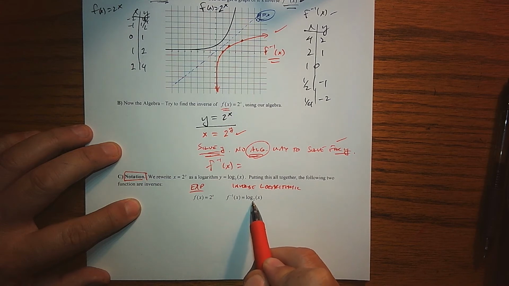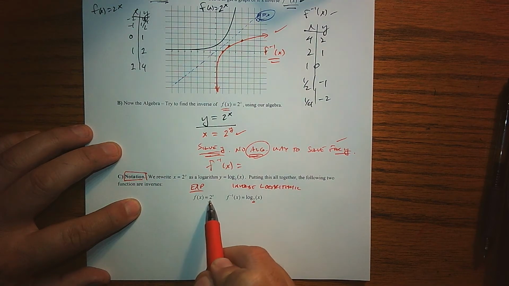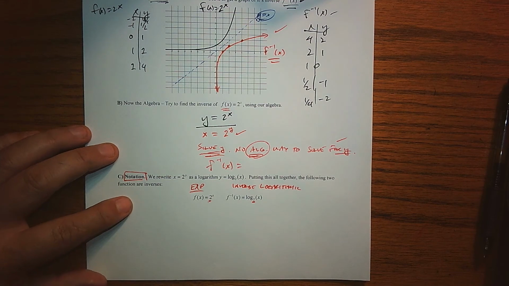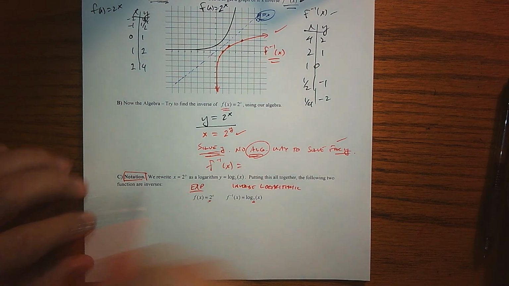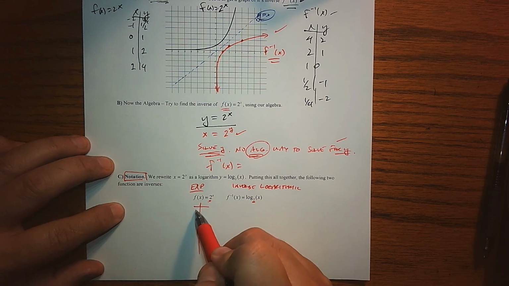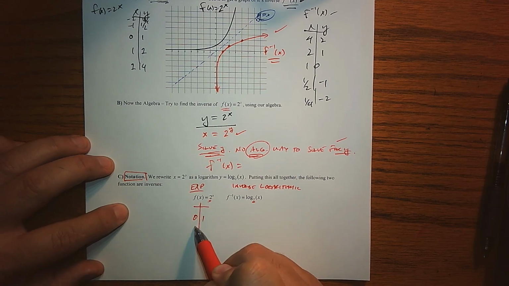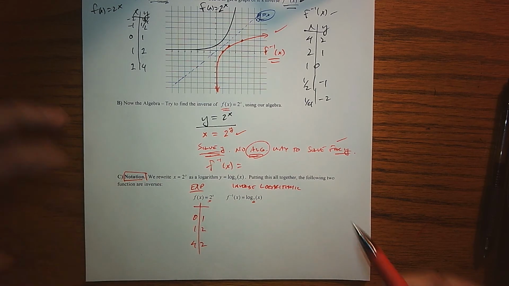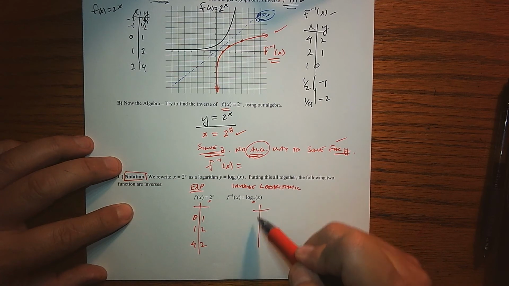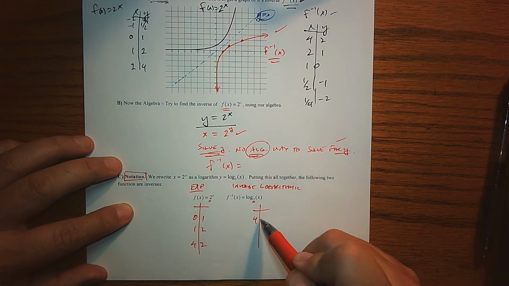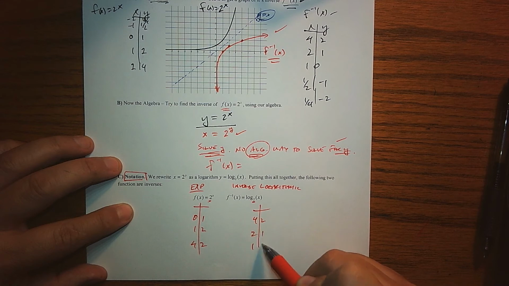So the base of the logarithm is written right below. It's the subscript of the log, and that right there matches the base of the exponent that I have right here. So this graph has the data points (0, 1), (1, 2), (4, 2), and this graph, right, this is the guy that has the data points (4, 2), (2, 1), and (1, 0).